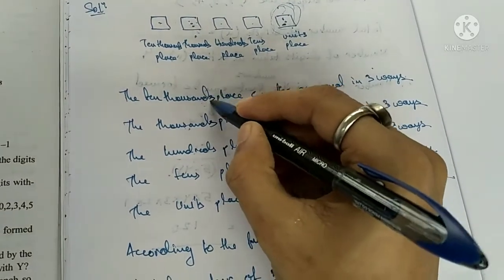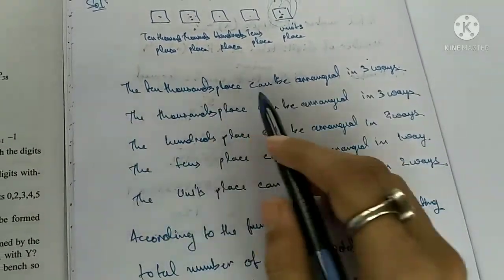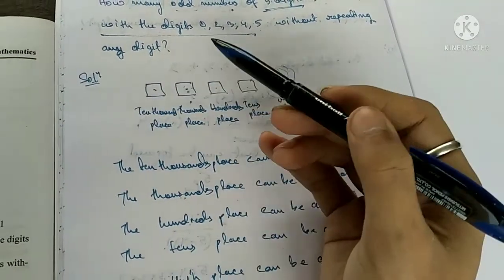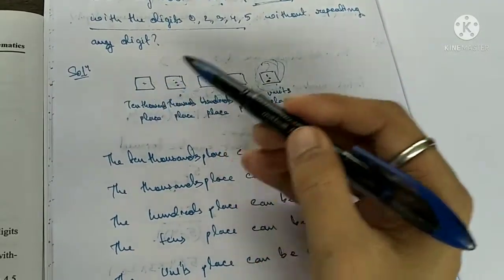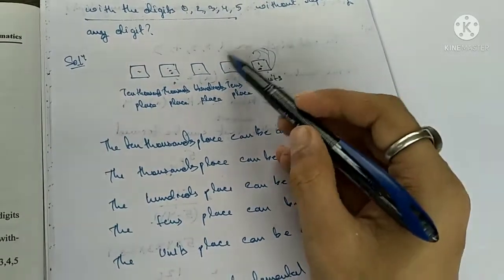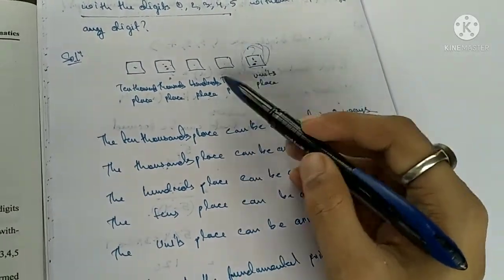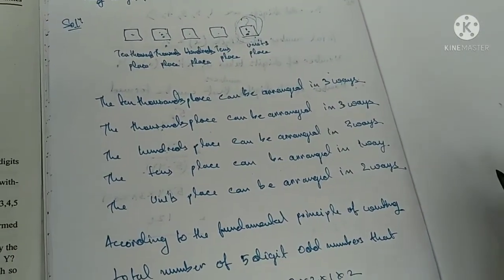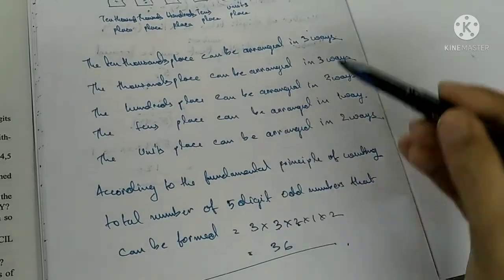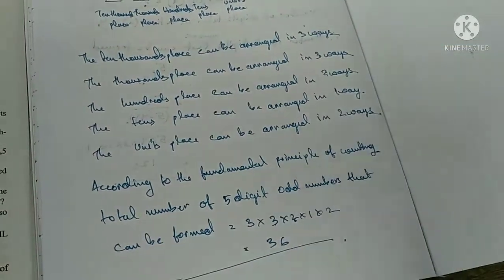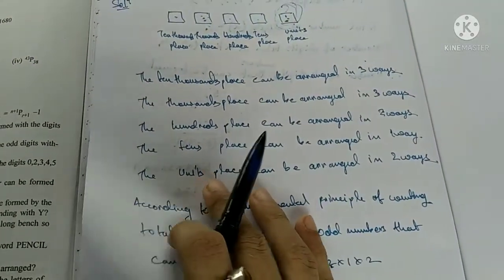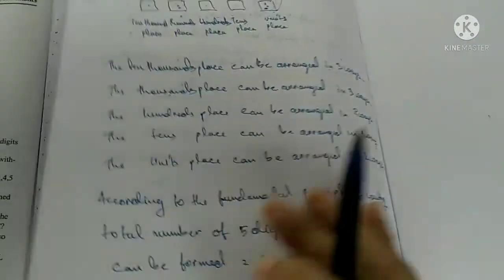The 10,000 place can be arranged in 3 ways. Remember it. The 10,000 place or the first place, whatever you say, can be arranged in 3 ways. The 1,000 place can be arranged in 3 ways. The hundreds place can be arranged in 2 ways. The tens place can be arranged in one way, and the units place can be arranged in 2 ways. So according to the fundamental principle of counting, the total number of 5-digit numbers that can be formed will be 3 into 3 into 2 into 1 into 2, which is equal to 36. Understand? That much only. Easy, it is not that hard. You will have to understand.